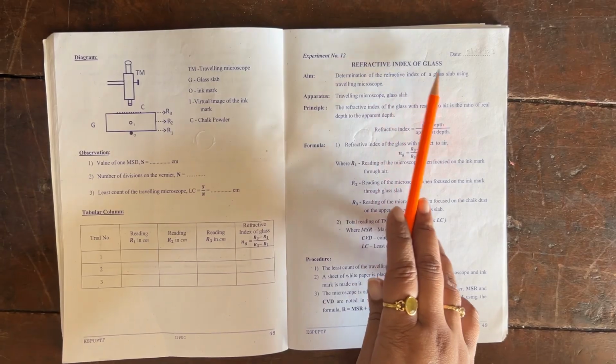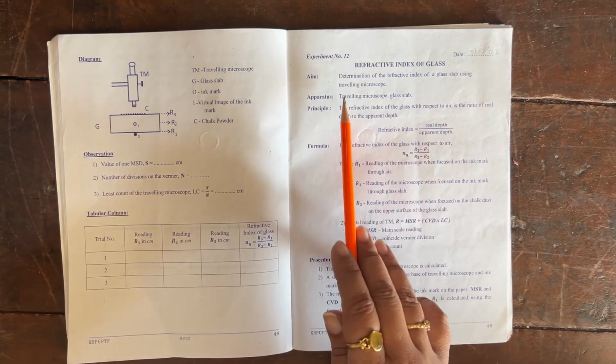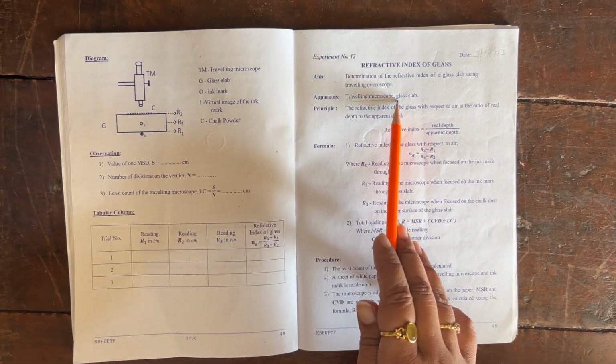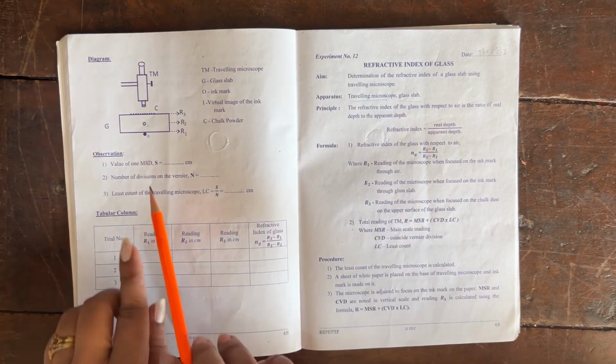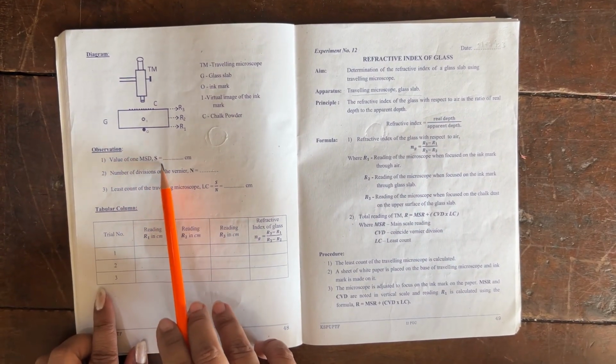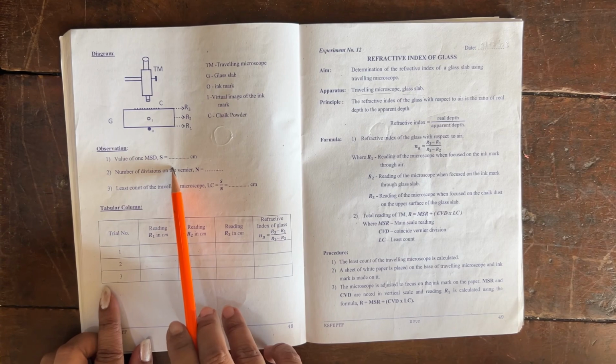And how to perform this experiment? The experiment named refractive index of glass. In this, as I already mentioned, we'll be using a traveling microscope and glass slab. Here, first we need to find the value of 1 MSD. How are you going to find the value of 1 MSD?